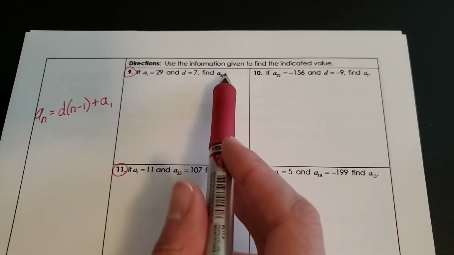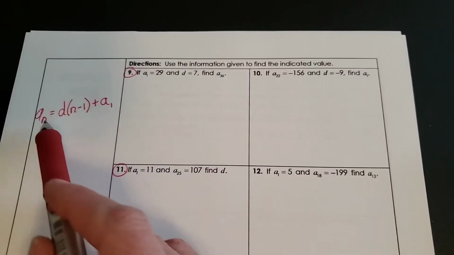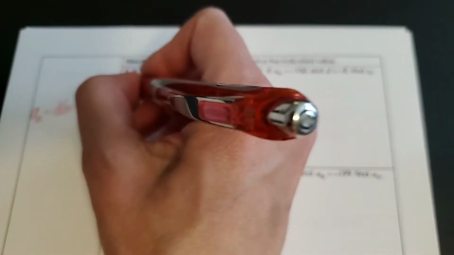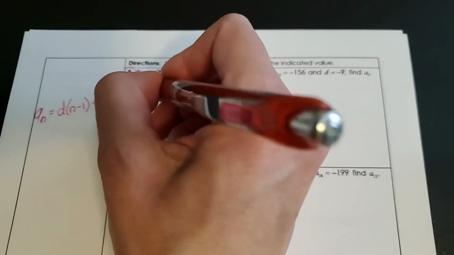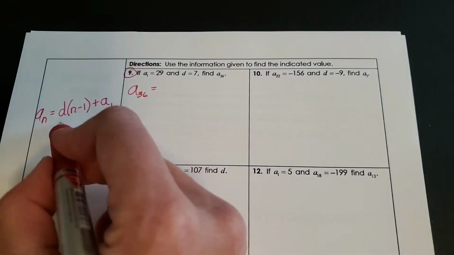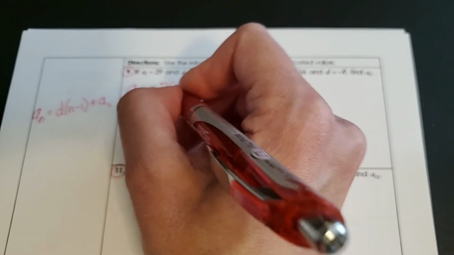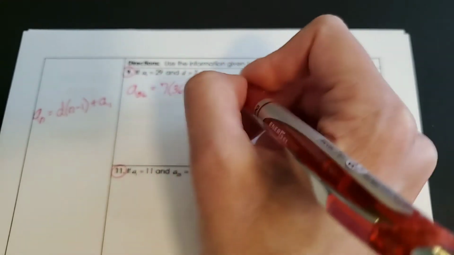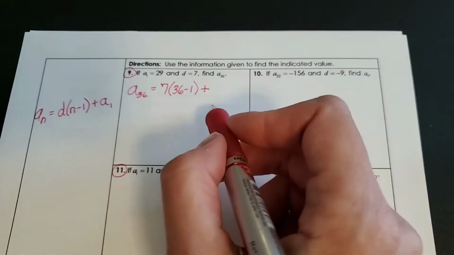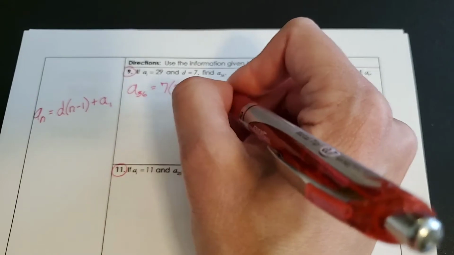Well, if I'm looking for the 36th term, that means n would be 36. Maybe a sub 36 would be my common difference, which is 7, times n minus 1, which is 35, and then I would add that first term, and I know the first term's 29.